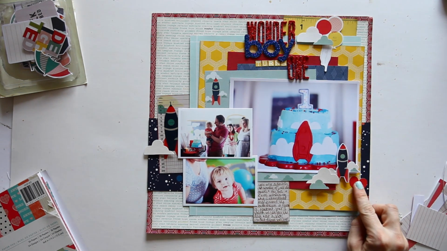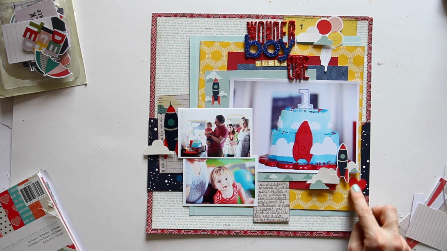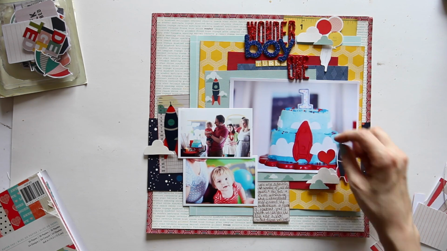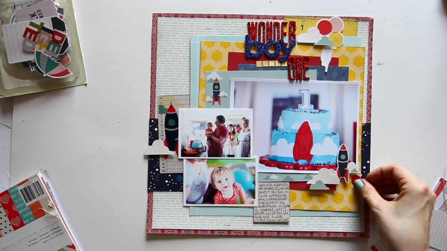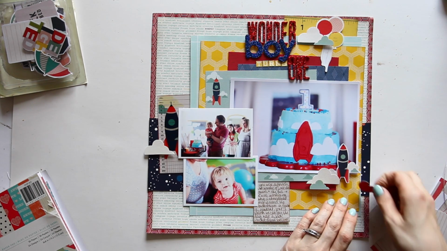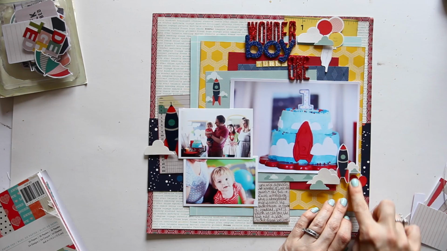So maybe I bring this red heart down here. I don't want it here because that's going to intrude on the photo too much. But I have all these little corners, and that's where I'm looking to see, does it fit in a little frame there anywhere? I'm going to put it there.